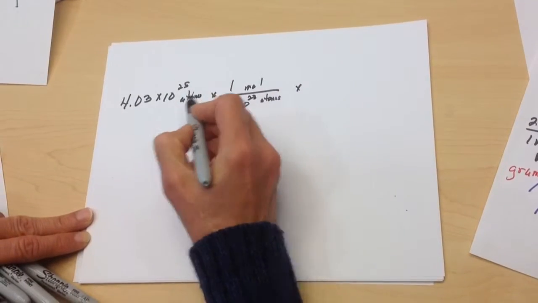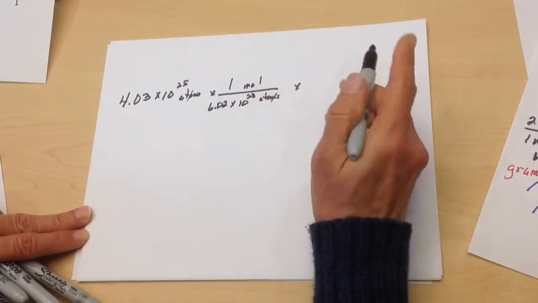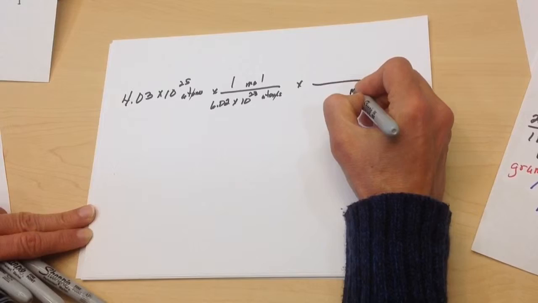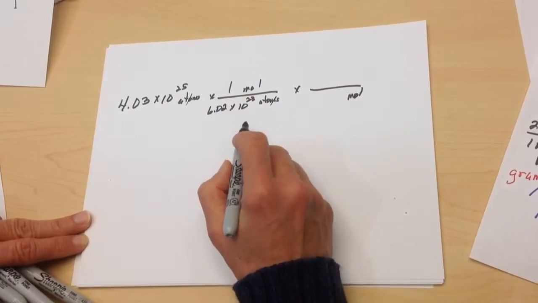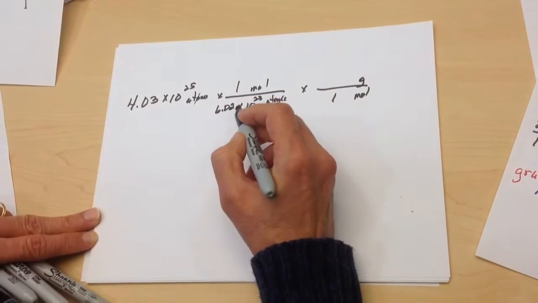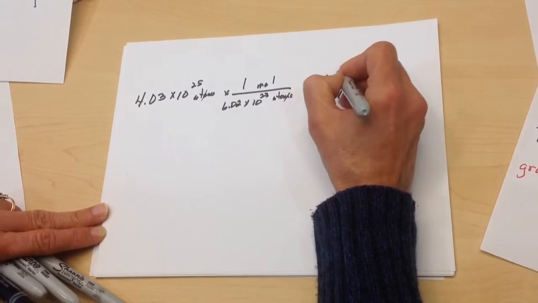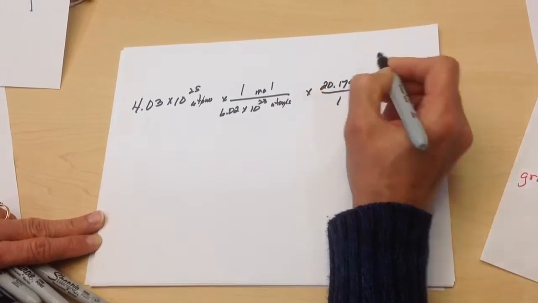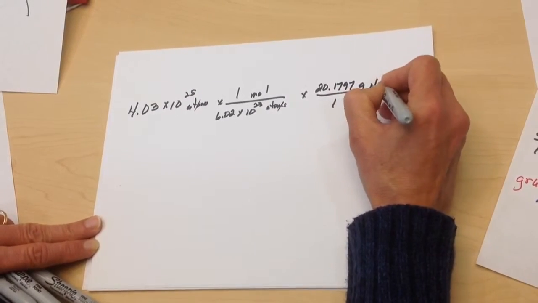So now atoms is going to cancel. Moles is in the top, so now I need to get moles in the bottom. What do I know about moles? I know that 1 mole is to the atomic mass unit in grams. So from the periodic chart, I know that 20.1797 grams of neon is to 1 mole.